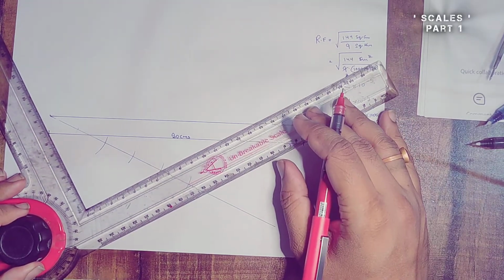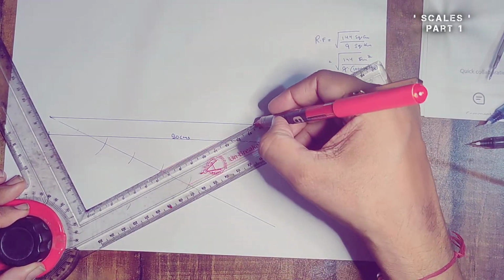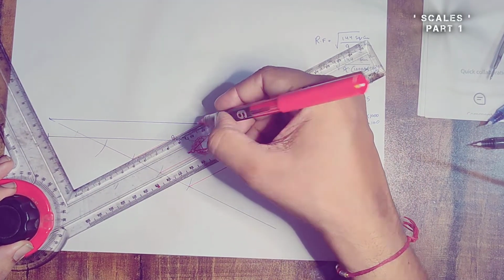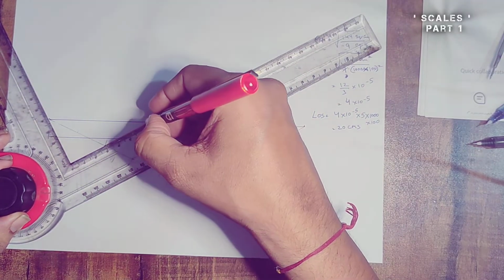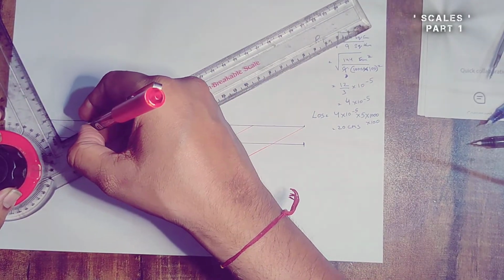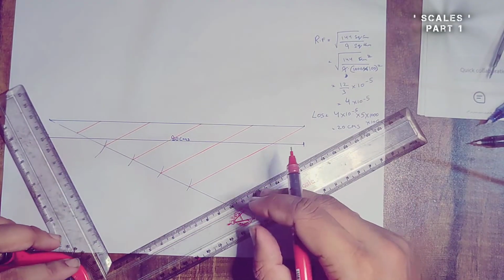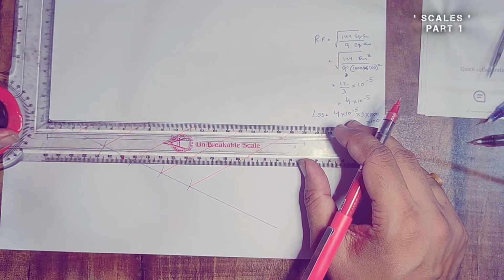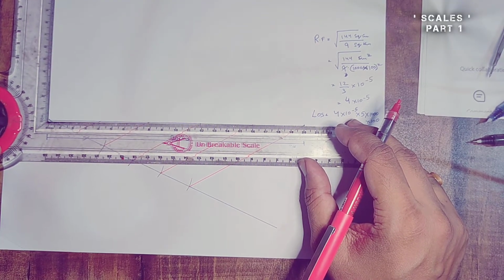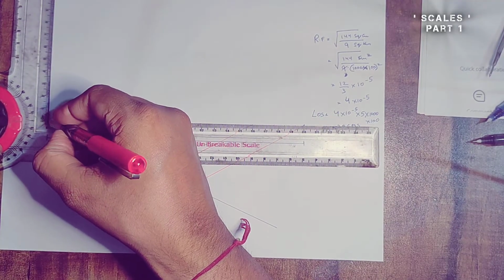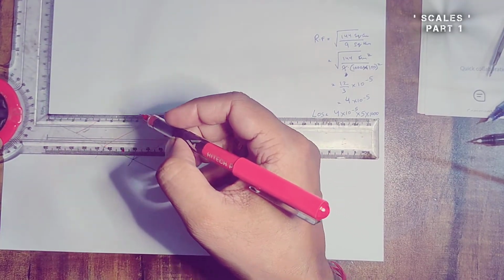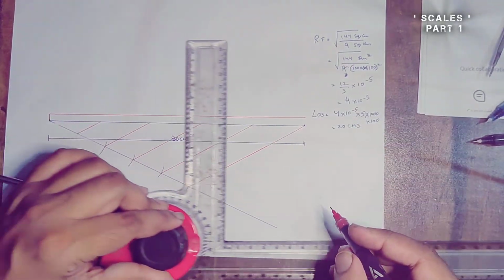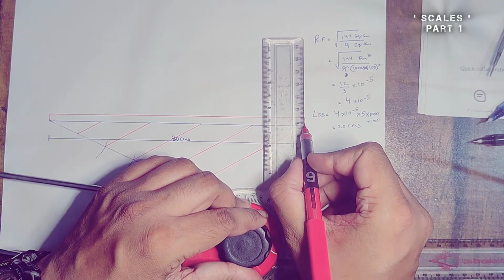Now make a parallel line like this. These all lines are parallel. Now you make a box which you have to make dark. This box should be dark.